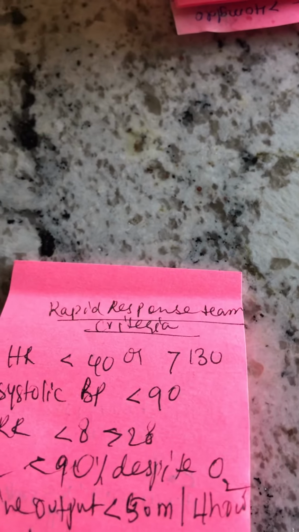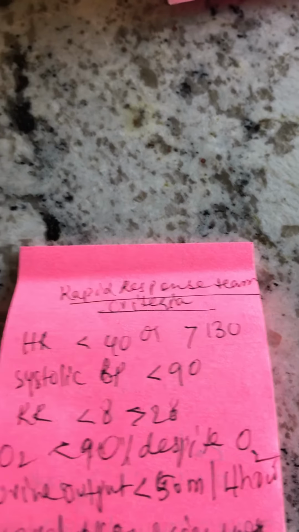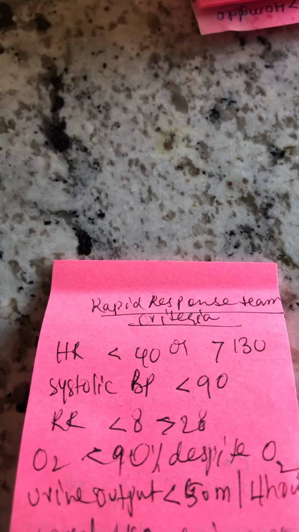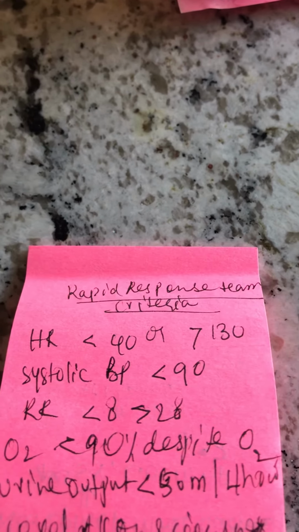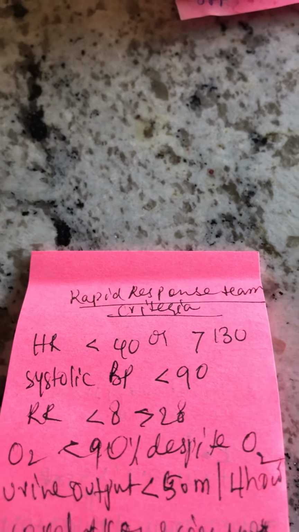And these are the criteria for initiating the rapid response team. Heart rate less than 40 or greater than 130. Systolic blood pressure less than 90. Respiratory rate less than 8 or greater than 28.